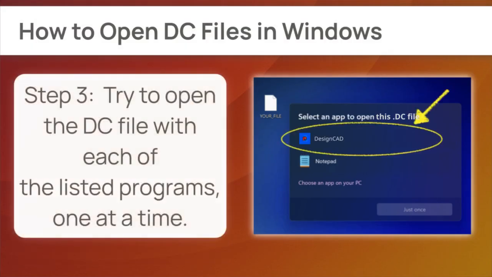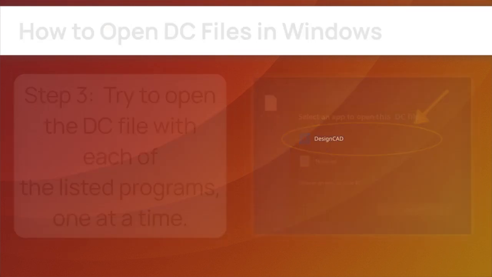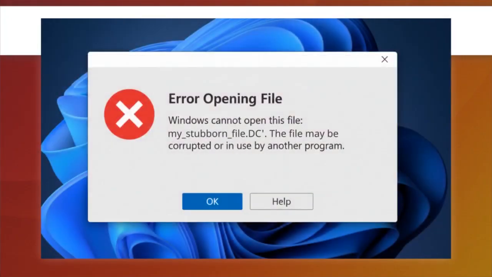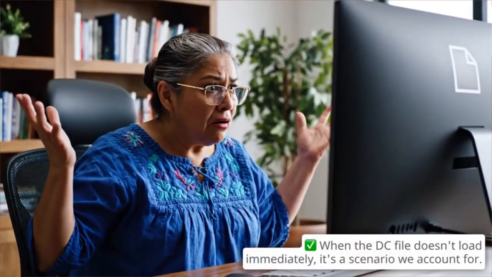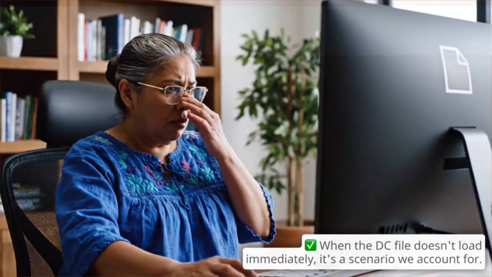If DesignCAD is installed, use it. If not, choose another program. We must find the app that claims the file. If the DC file still will not open, there is no need to stress. If the DC file has resisted the previous steps, we need to examine the source. Test the following 3 key failure points to determine the origin of the block.